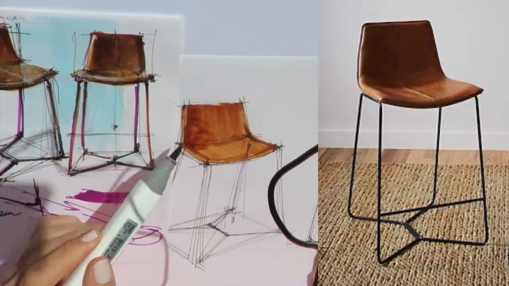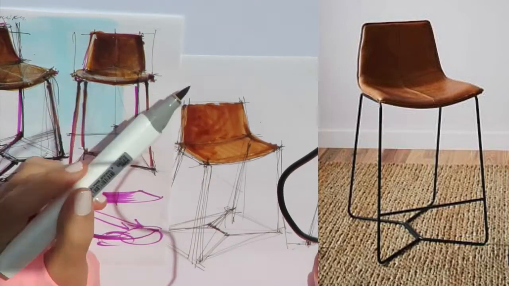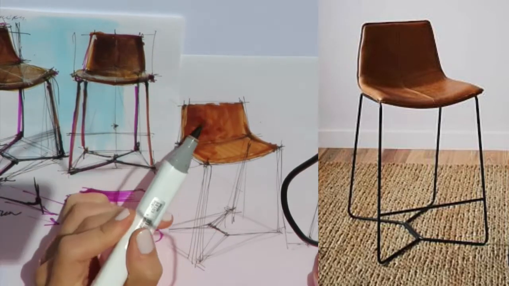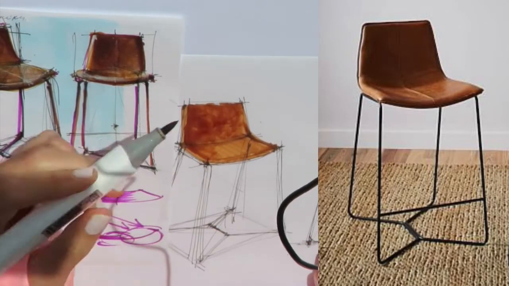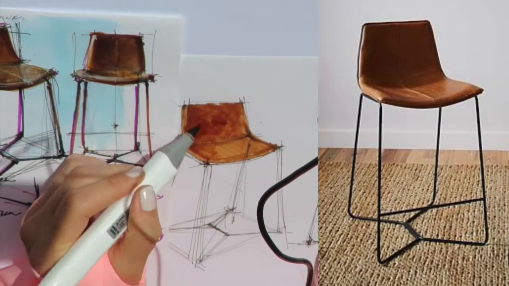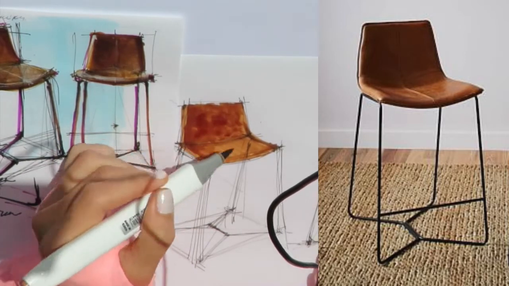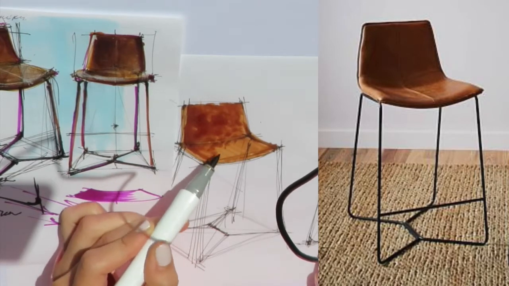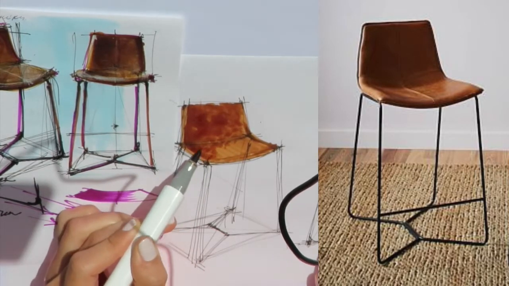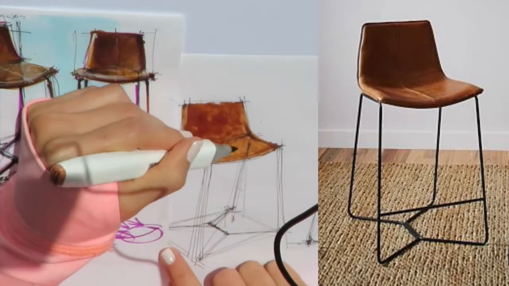And now I'm putting my strokes in different directions, once again to show the character of this texture, the character of leather. And please notice that I'm trying to make the color more intense on the left side of this texture.